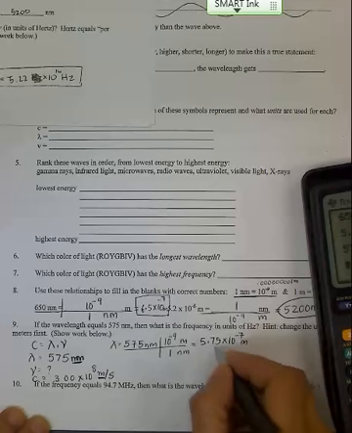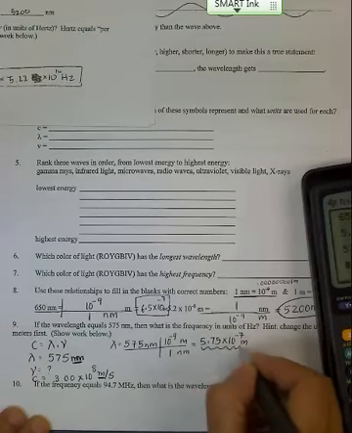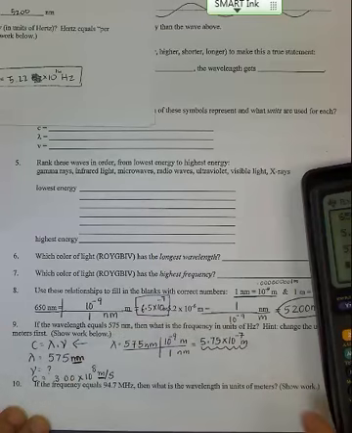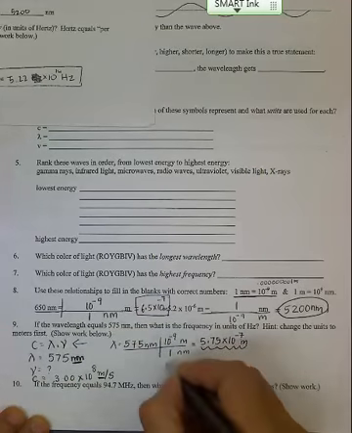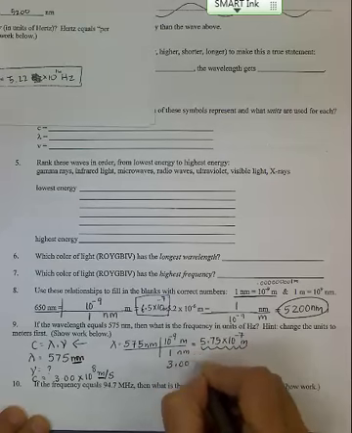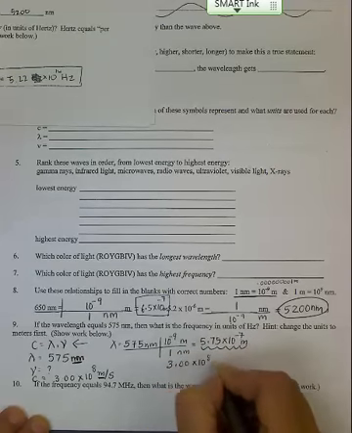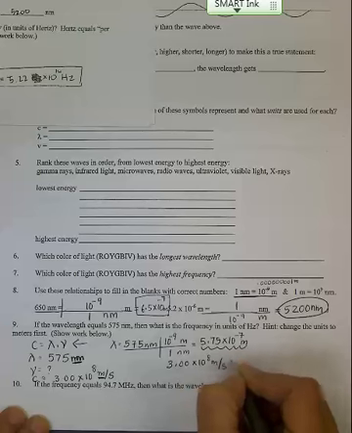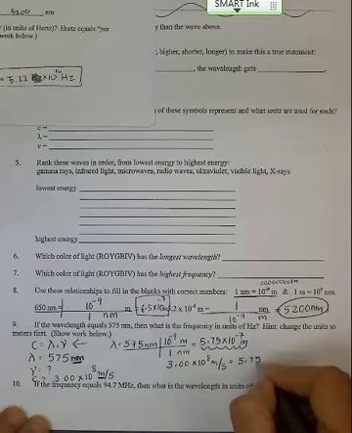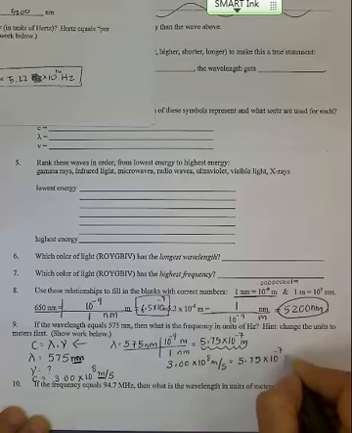Now I can use this wavelength, which is in meters, in my equation c is equal to lambda nu. So substituting in the equation, I have 3.00 times 10 to the 8 meters per second equals, my wavelength is now 5.75 times 10 to the negative 7 meters times my frequency.